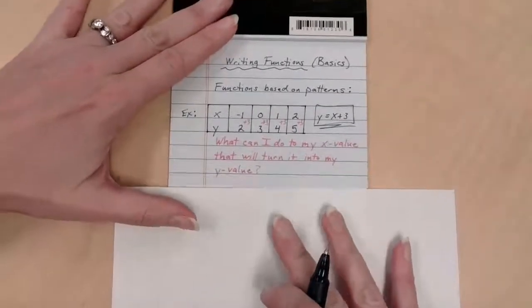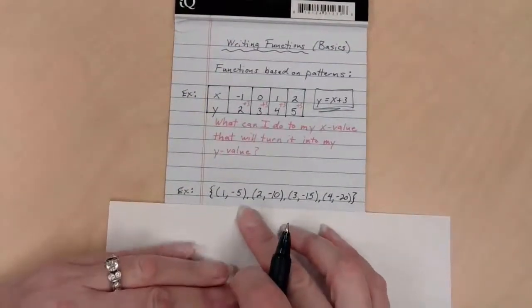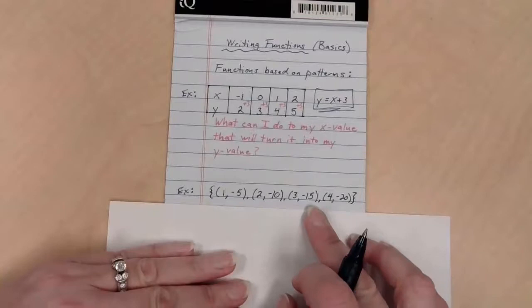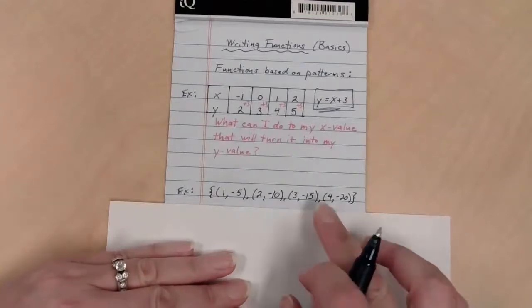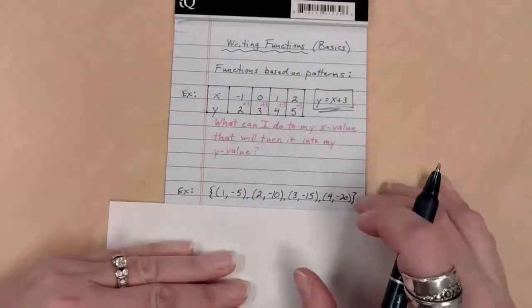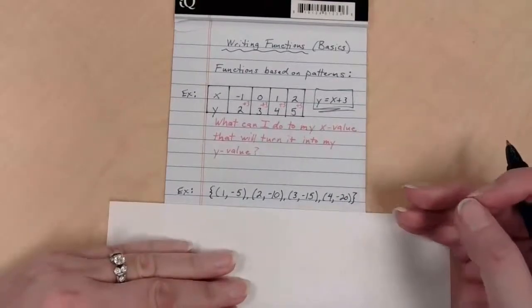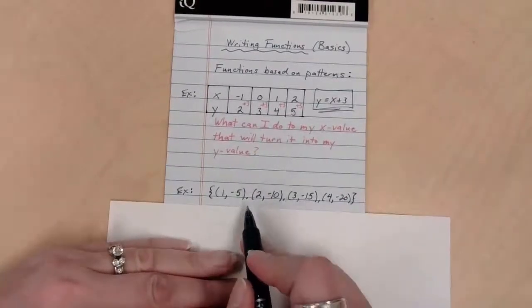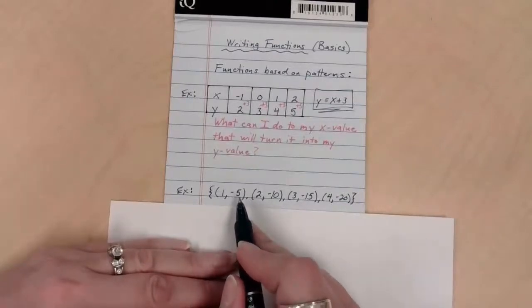Let's do one more of these just to be on the safe side. What if I've got 1, -5; 2, -10; 3, -15; and 4, -20? Different format from here. That's okay. Functions can be written as tables, they can be written as ordered pairs, they can be written as equations, they can be written as all kinds of things, graphs. So I want to keep the same question in mind though here. What can I do to my x to make it turn into a y?